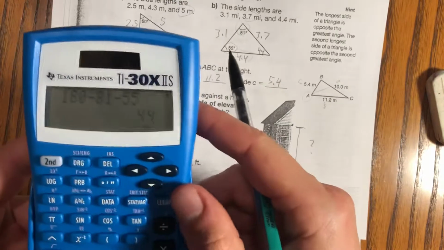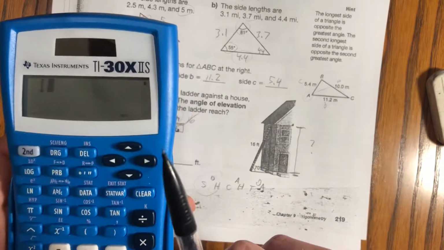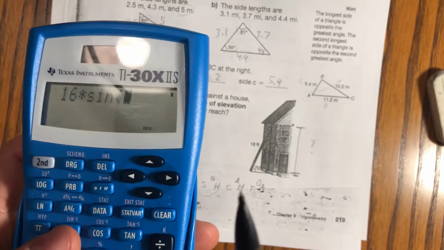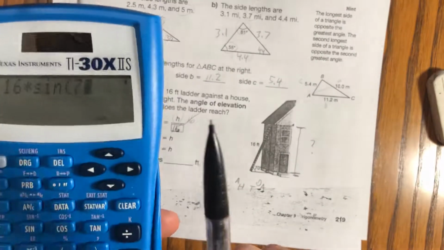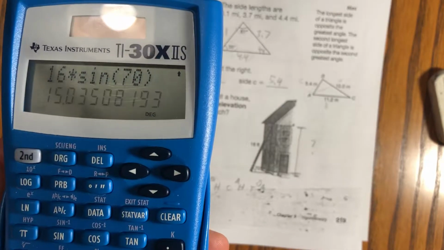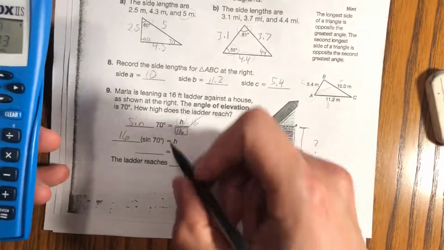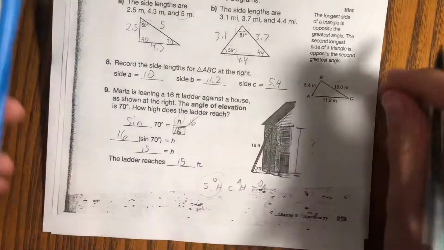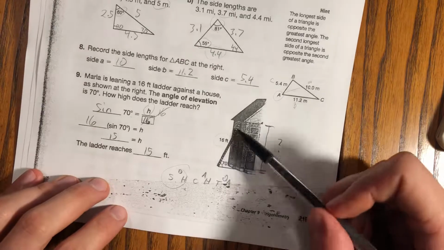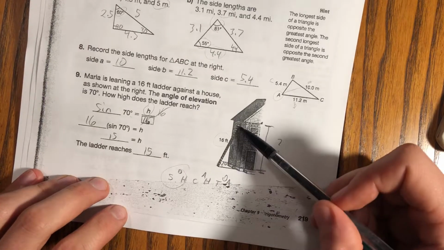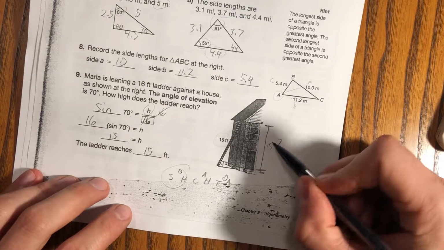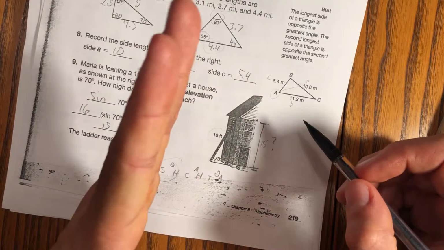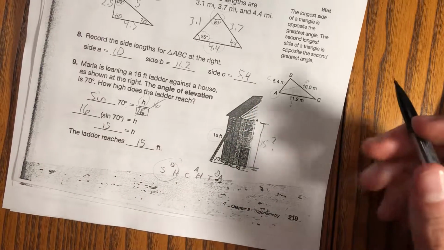Let's do that last one in our calculator here. 16 times sine, not inverse, just normal sine, of 70 degrees equals 15. So the ladder reaches 15 feet. And now we just look at the picture. Does that make sense? If the ladder is 16 feet, does it make sense that it's reaching 15 feet high? It does, because it's not standing straight up, it's angled a bit, so it falls a bit, a foot down.